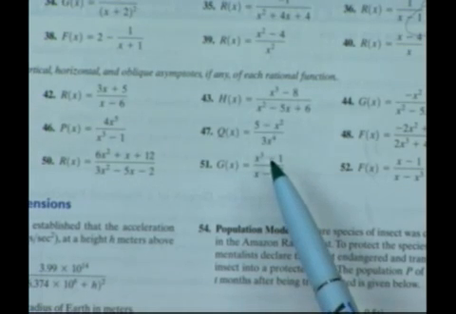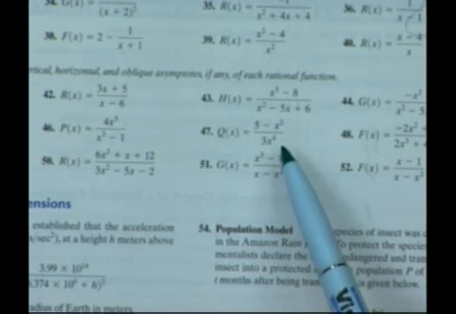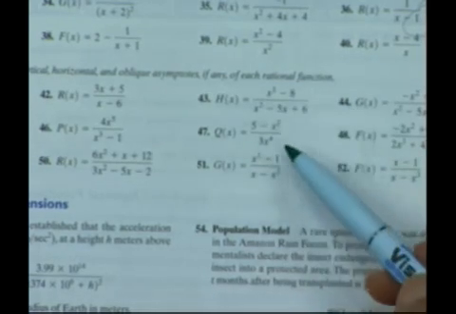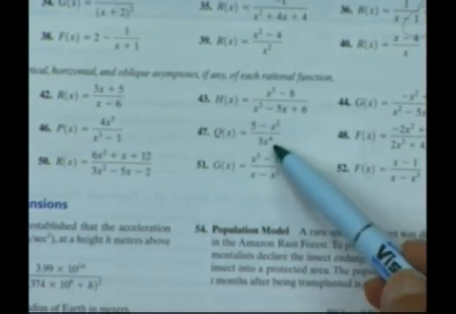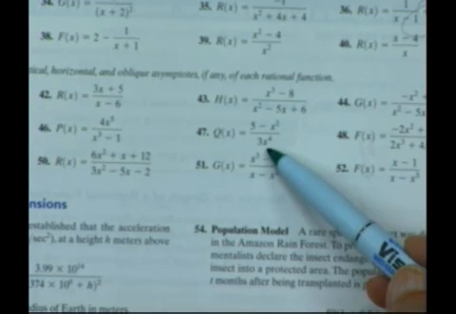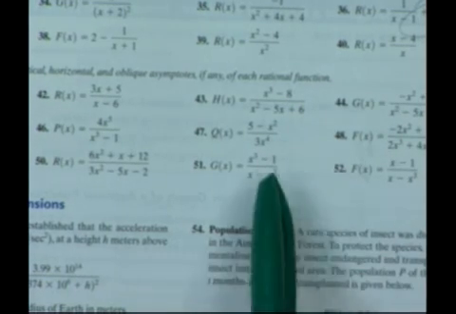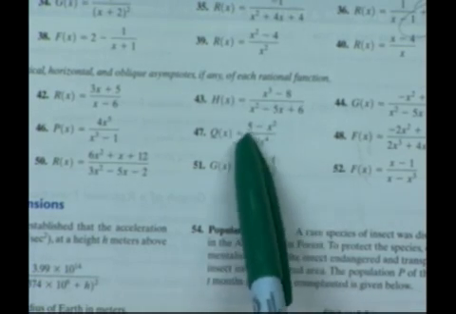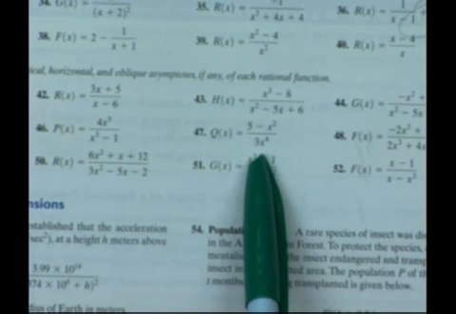Remember the example we did? All right, so this one's reduced because the degree of the numerator is less than the degree of the denominator. What is my vertical asymptote? All you have to do is just look at it. What makes that denominator equal to 0? 3x to the fourth set equal to 0, x is 0. So the vertical is x equal to 0.